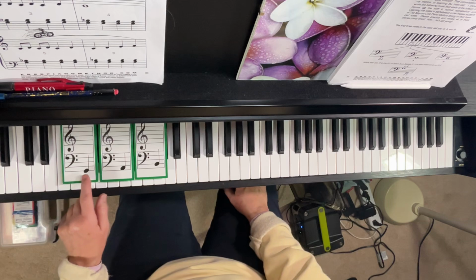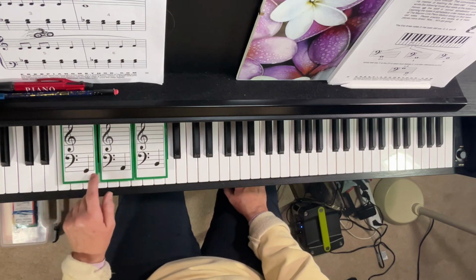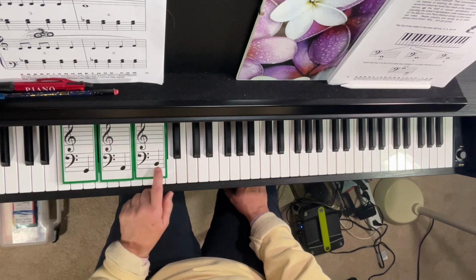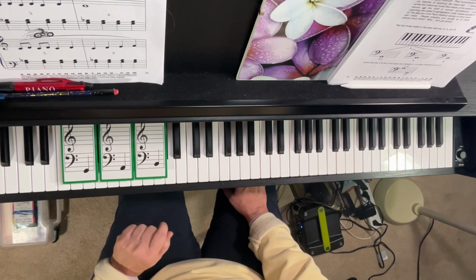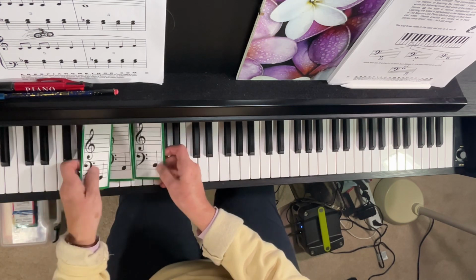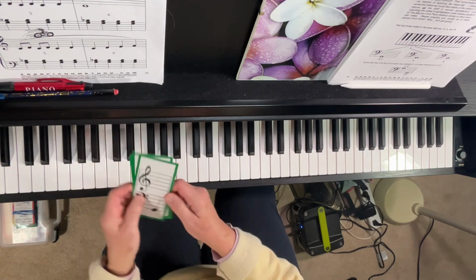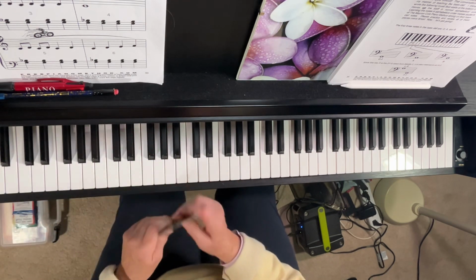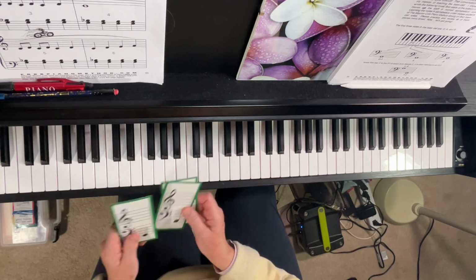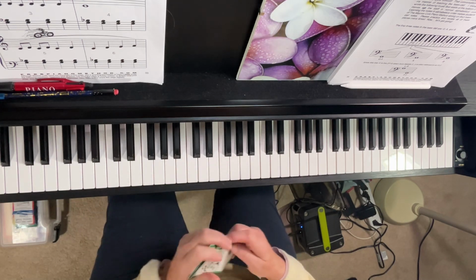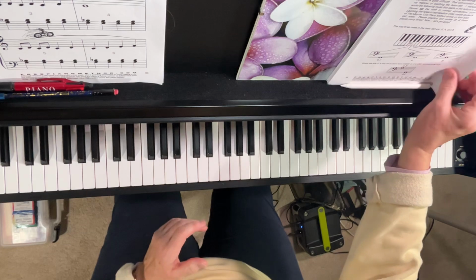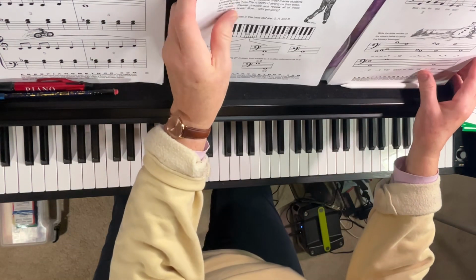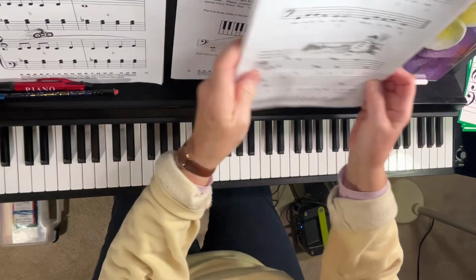So you can talk about which one is lower, which line is it on. G is on the first line, and B is on the second line, and A is on the first space, and so forth and so on. And you could have them practice playing them out of order with your flashcards, and then they could do it to you, and you could make a mistake, and they would have to find it. So this whole page is all about learning those notes. And then the next page is learning a piece.